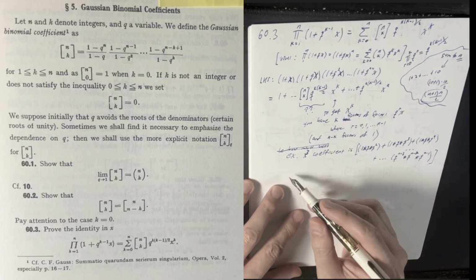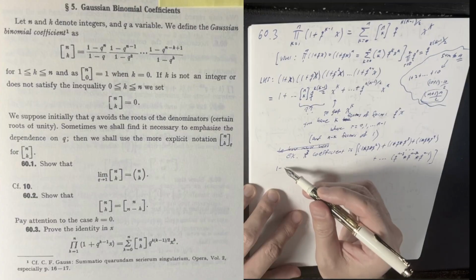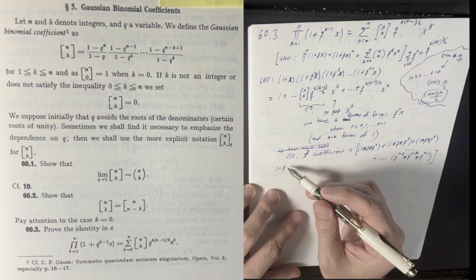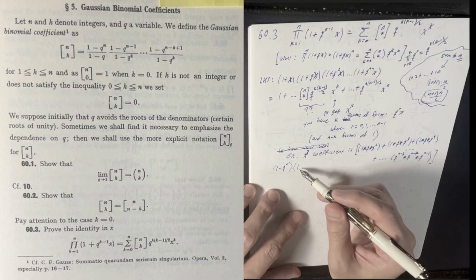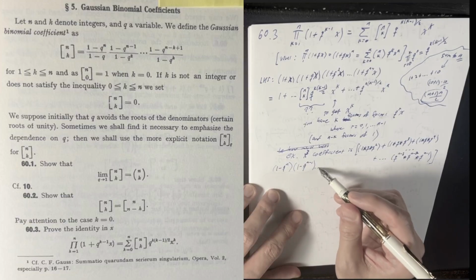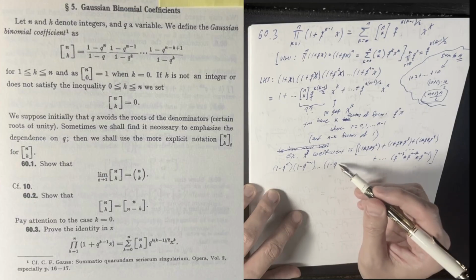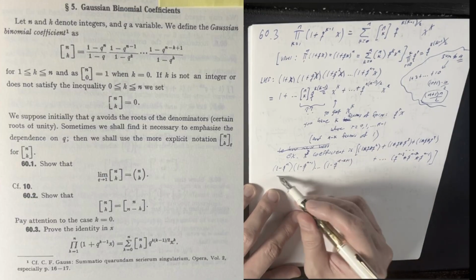So what is this again? Upstairs, you start here and you go down. Like that. And then downstairs you go up.